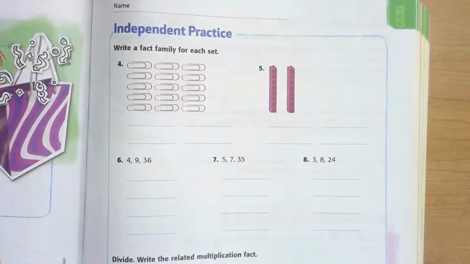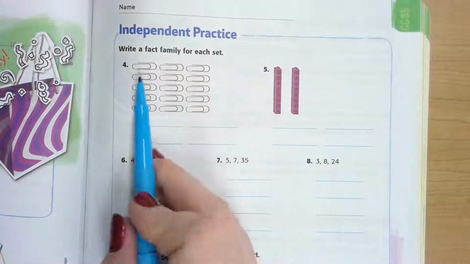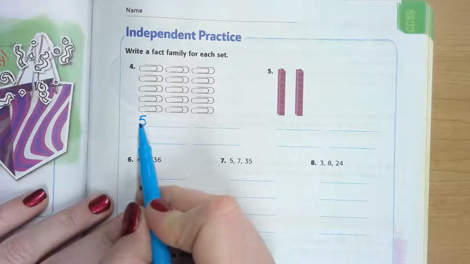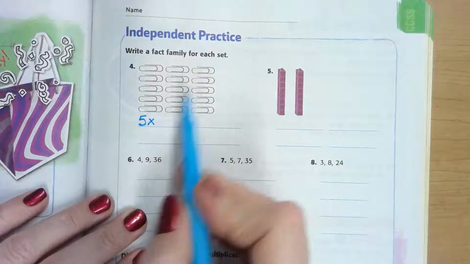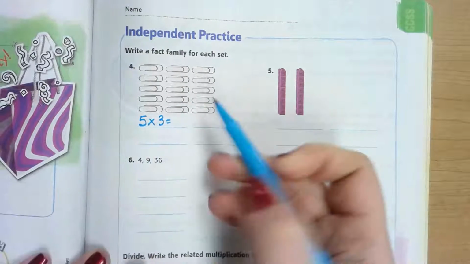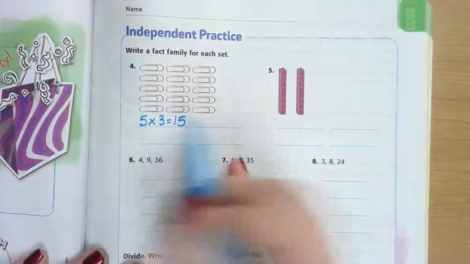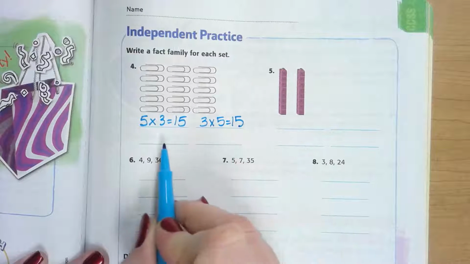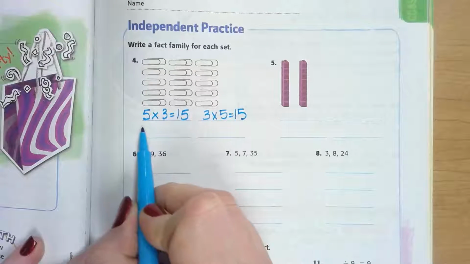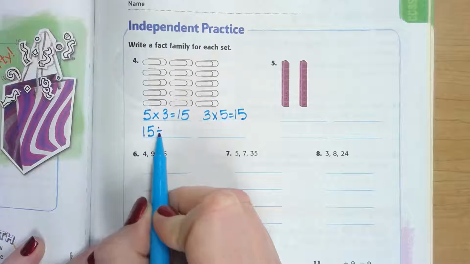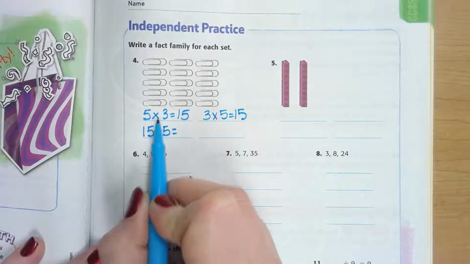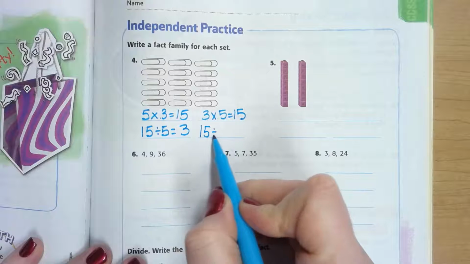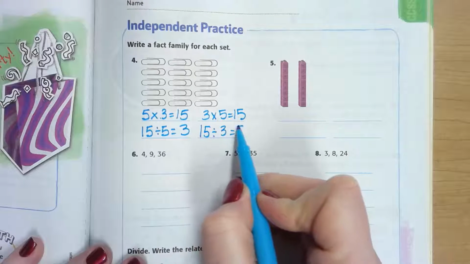It says write a fact family for each set. So we have paper clips. We have 1, 2, 3, 4, 5 paper clips down by 1, 2, 3 across. 5 times 3 is 15. I can write the flip-flop fact of that. 3 times 5 equals 15. And then write the 2 related division facts. Take my big number 15, divide it by one of the digits, 5, and I get the third digit, the 3. I can also start with that 15, divide by the 3, and get the 5.